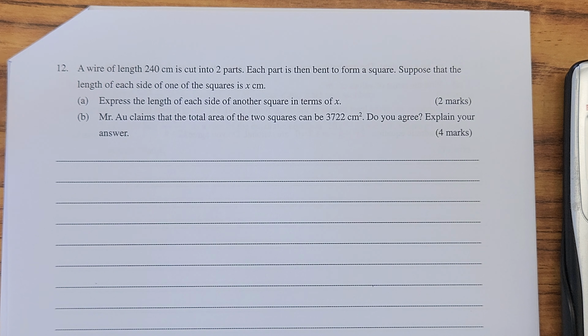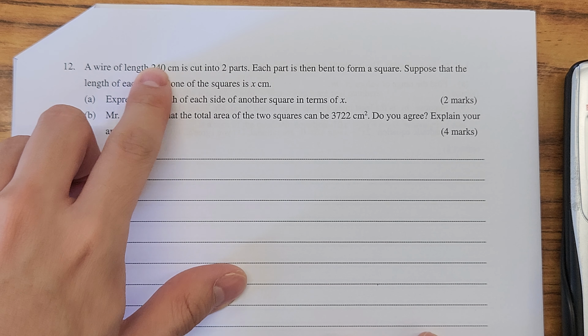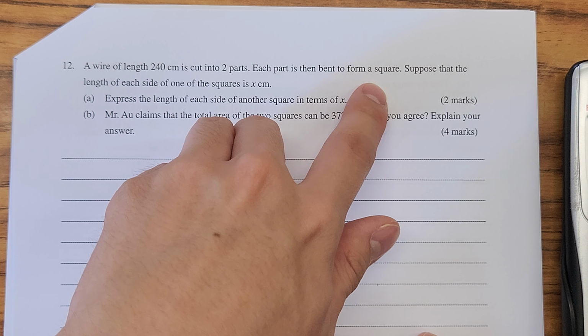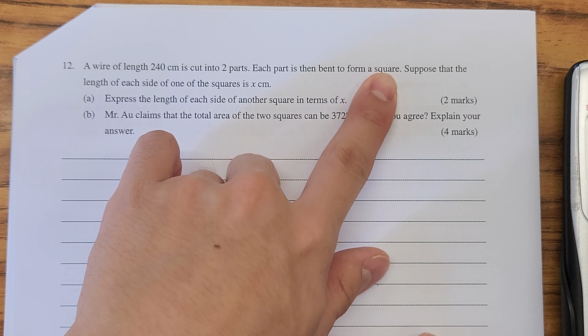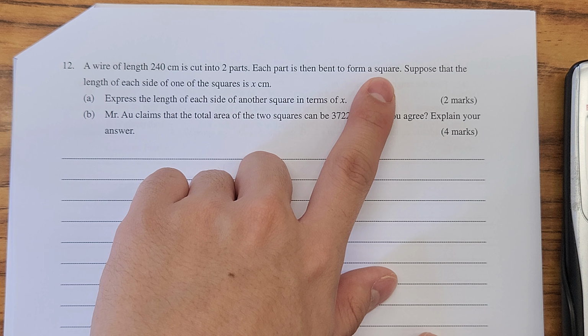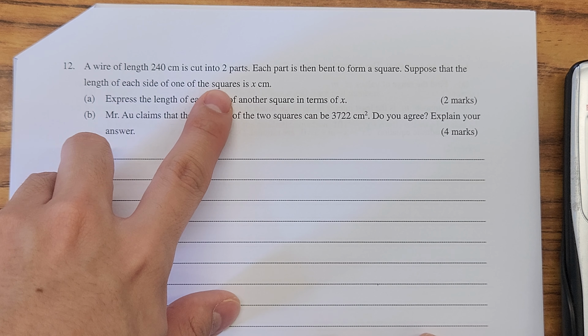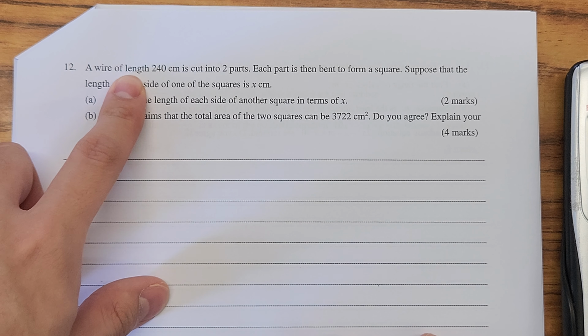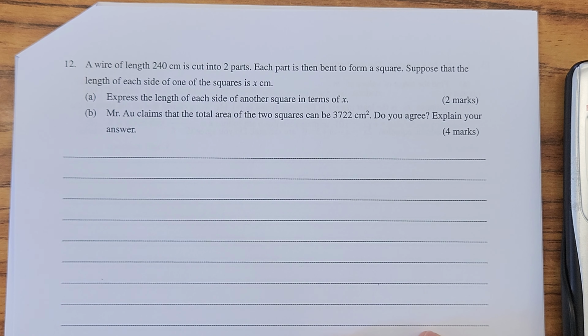Question 12. A wire of length 240 cm is cut into two parts. Each part is bent to form a square, so it forms two squares. One of them has side x cm. For better understanding, please draw out the figure.